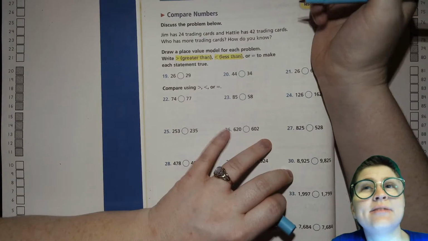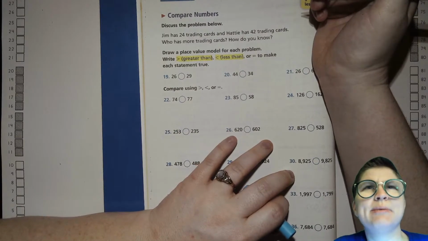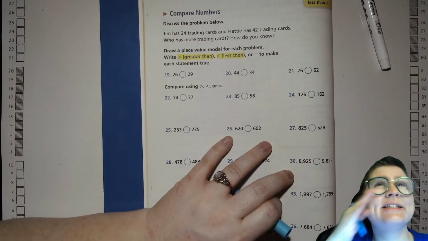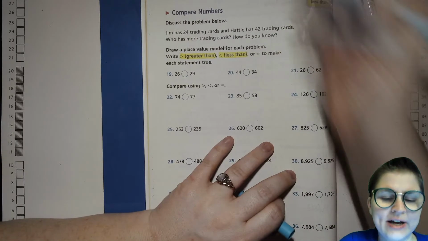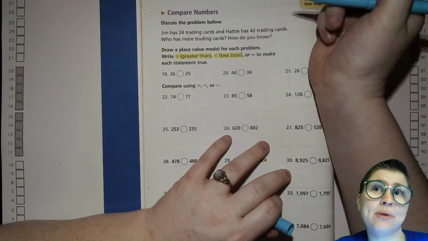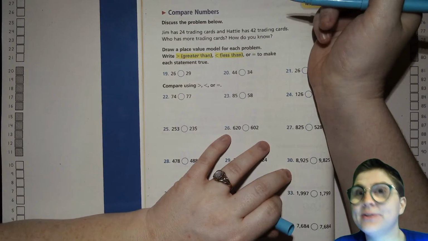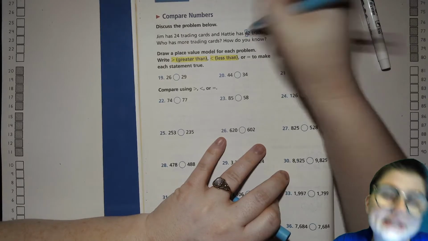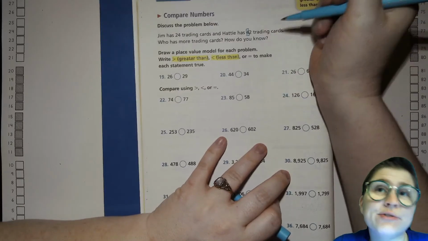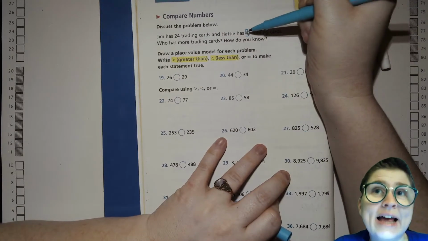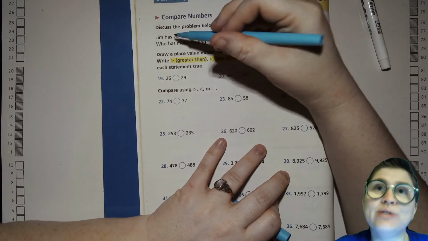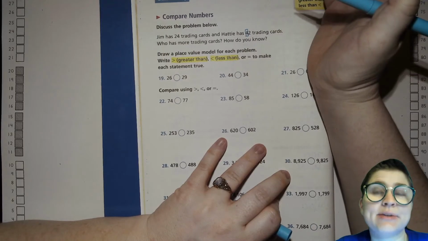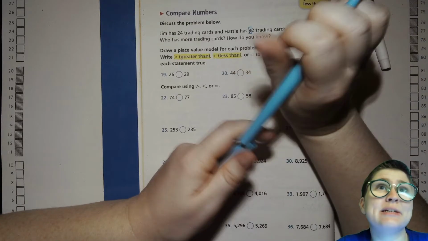I think probably instinctually you might be thinking, of course, Hattie has more, right? But what is it that's telling you that Hattie has more? Because I see a 4 and a 2 in both numbers. Well, the big hint is that the bigger number is in the bigger place value. Even though they both have a 4 and a 2, 4 tens is way bigger than 2 tens. And they don't have any hundreds, they don't have any thousands. That's the biggest one they have. So that's really the one you need to compare.